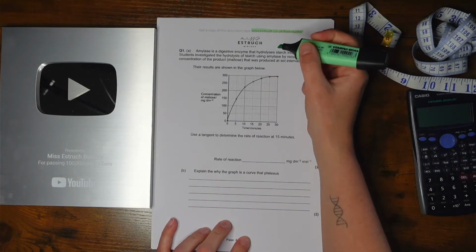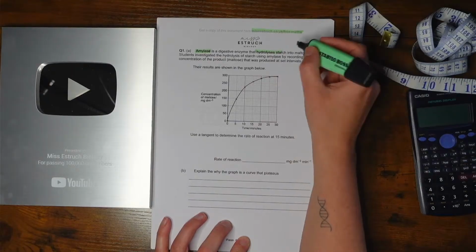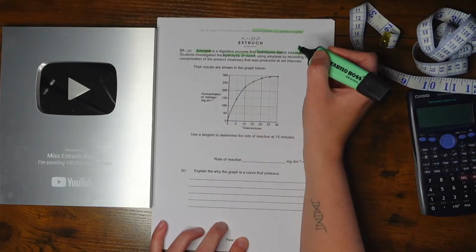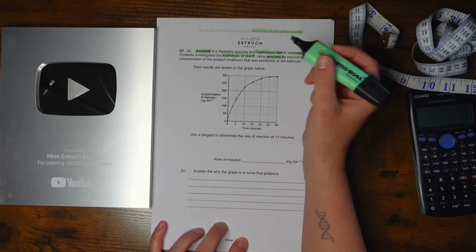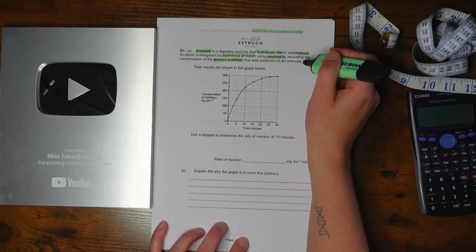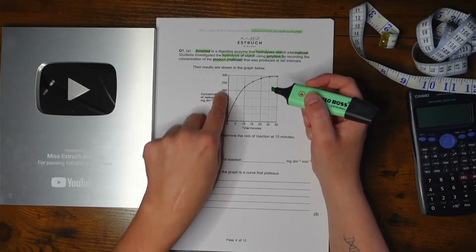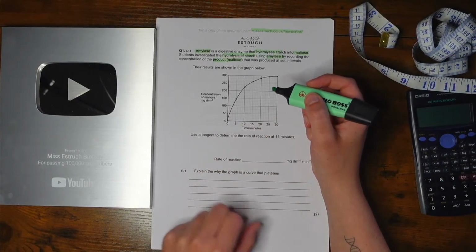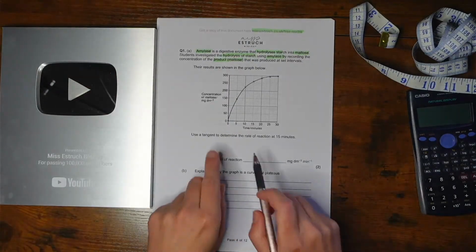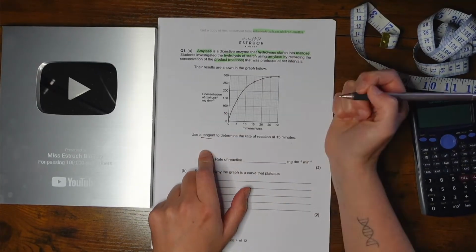Amylase is a digestive enzyme that hydrolyzes starch into maltose. Students investigated the hydrolysis of starch using amylase by recording the concentration of the product maltose that was produced at set intervals. So we've got concentration of maltose in milligrams per decimeter cubed, and then the time. The first part then is we're asked to use a tangent to determine the rate of reaction at 15 minutes. Now on this one, they've actually said use a tangent.